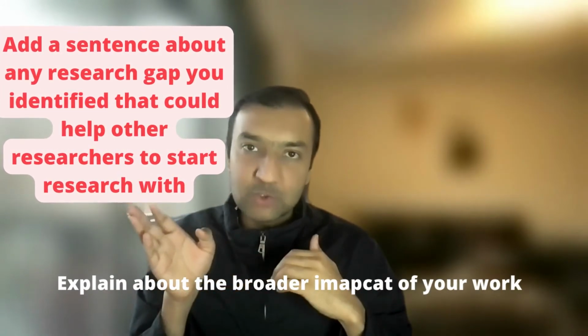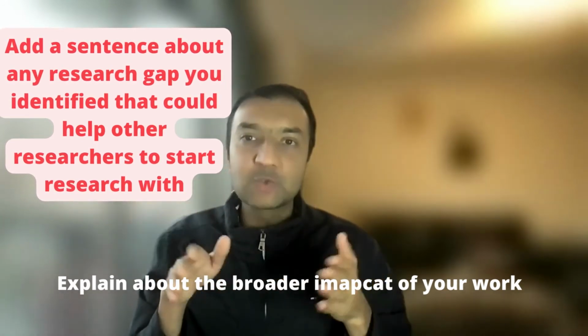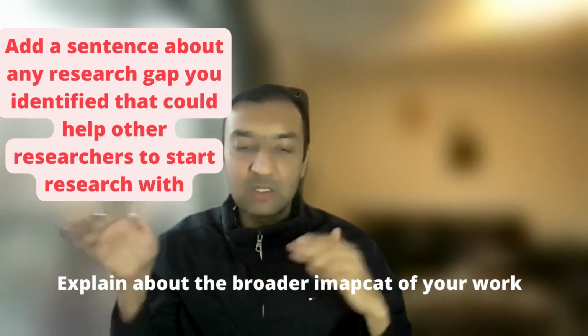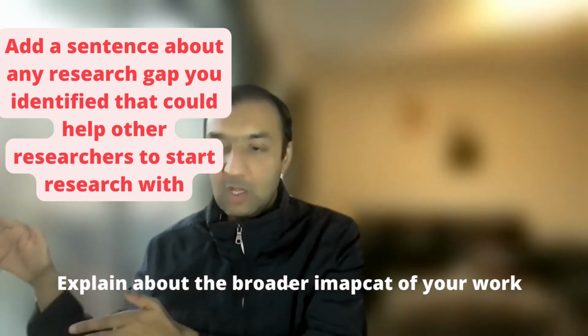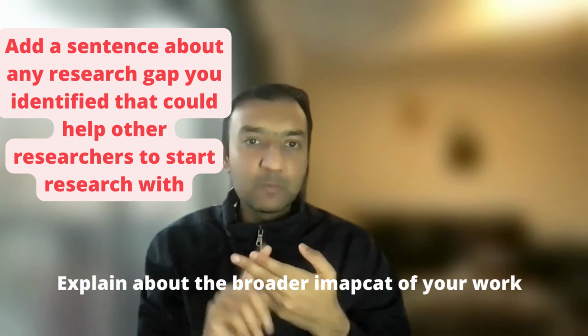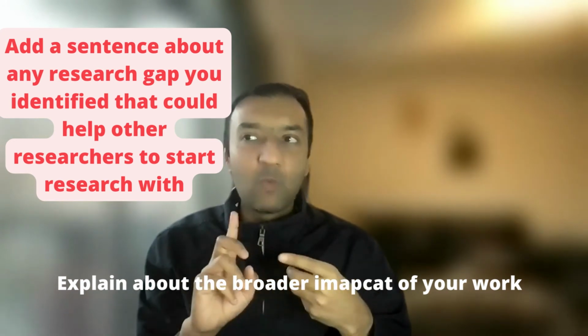And it's a good idea that you can conclude with a hook, where you give a future direction to the people. Or if your group is planning to work in the future on some direction, you can say we have worked on this, and in future we could go to explore this part.